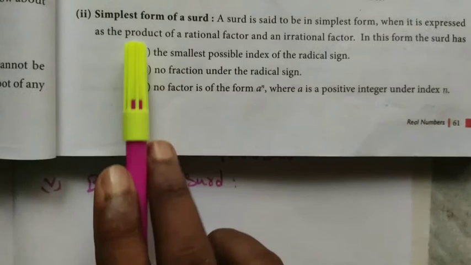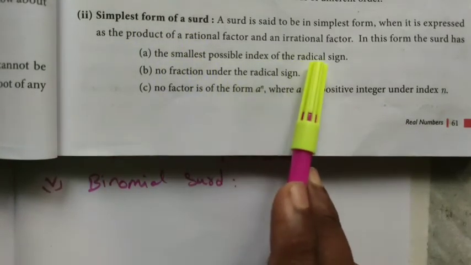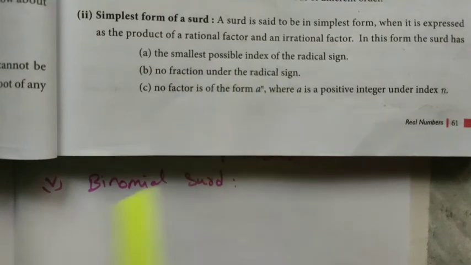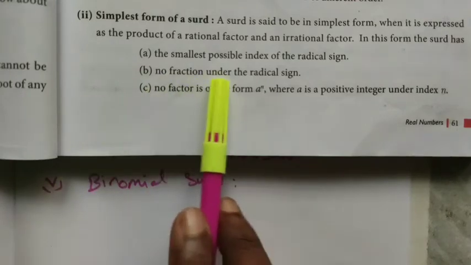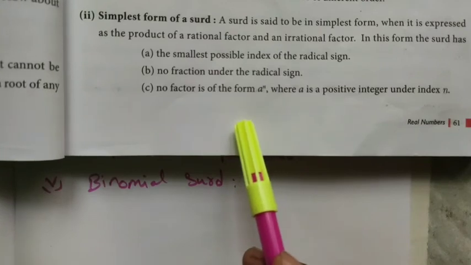See here, the simplest form of a surd has the smallest possible index of the radical sign, and no fraction under the radical sign. So the smallest possible index, like square root, cube root or fifth root. Bigger roots like root 100 or root 20 will not come. No fraction under the radical sign: under a root value there will be no fraction numbers.